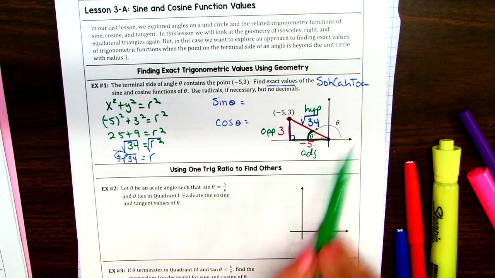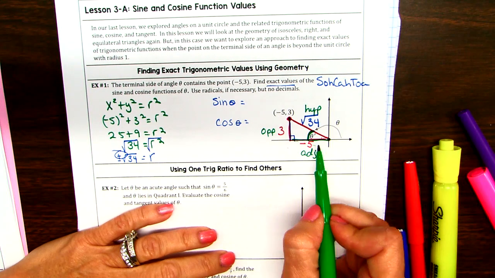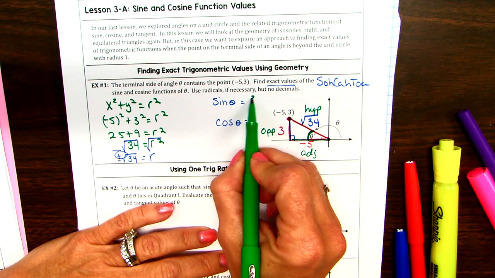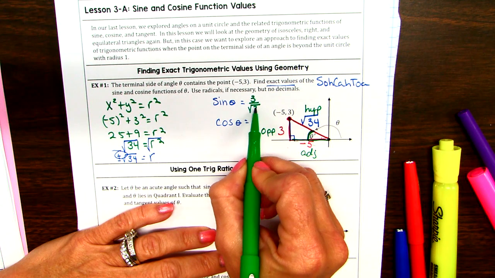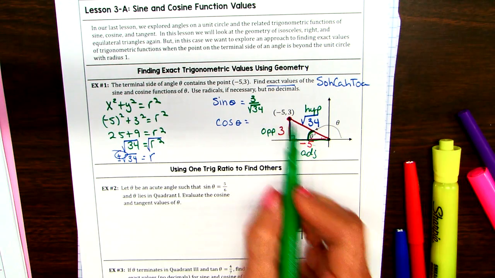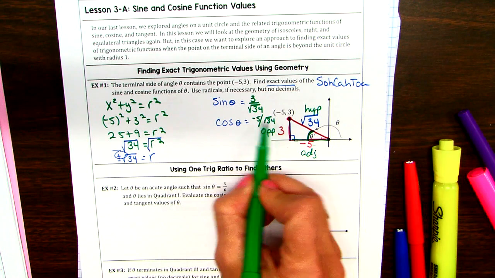Whoever's watching this, I'm going to do more problems like this, but you should be able to figure it out by the picture. Okay, so sine of theta is opposite over hypotenuse. We'll talk about that radical in the denominator in a minute. Cosine would be adjacent over hypotenuse.